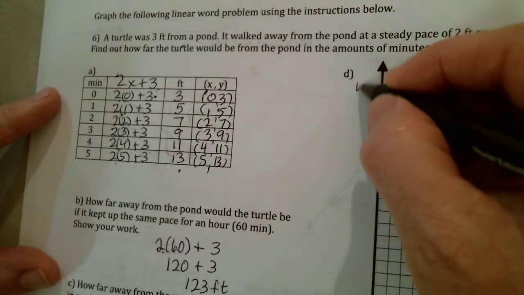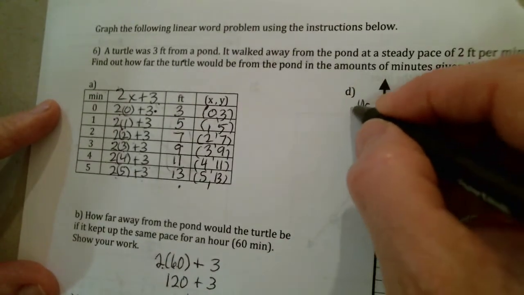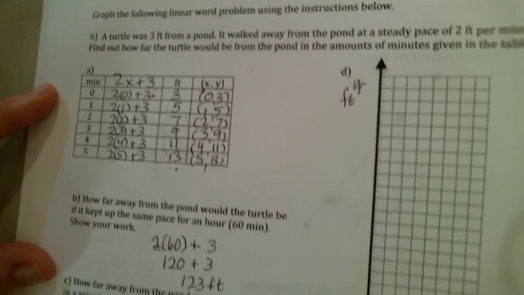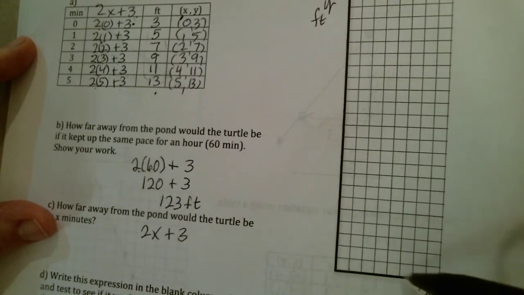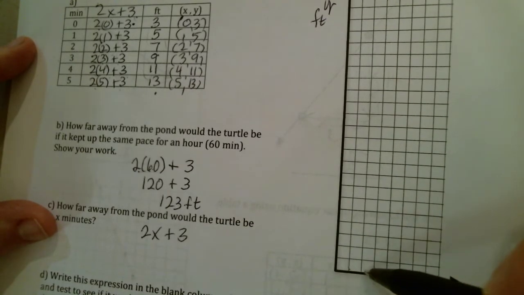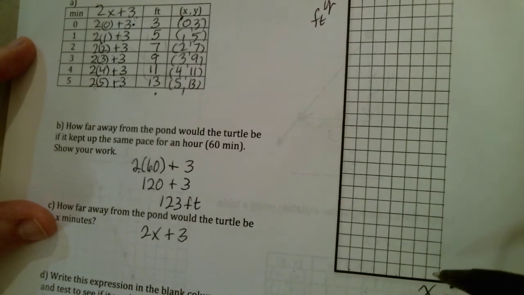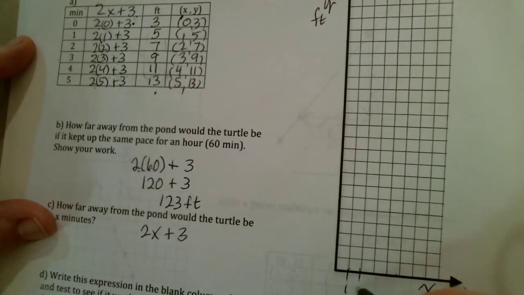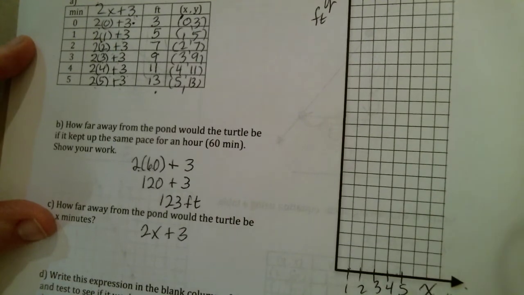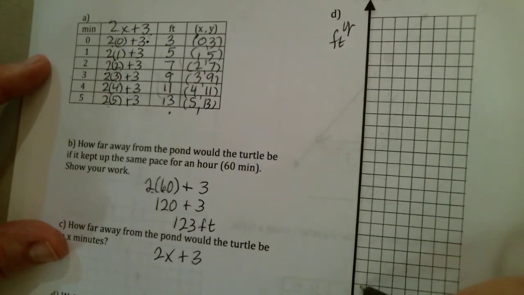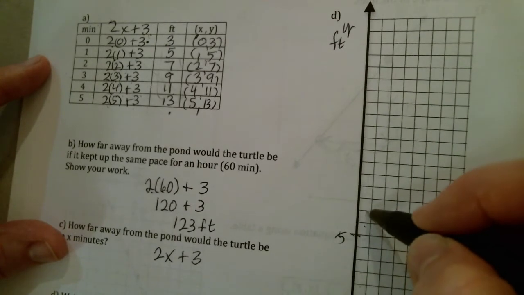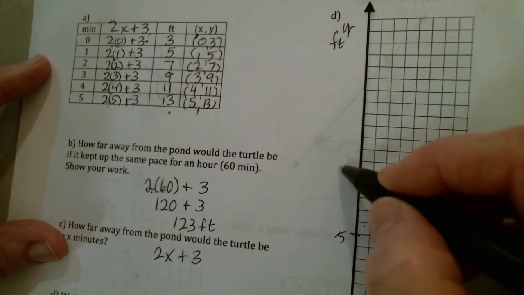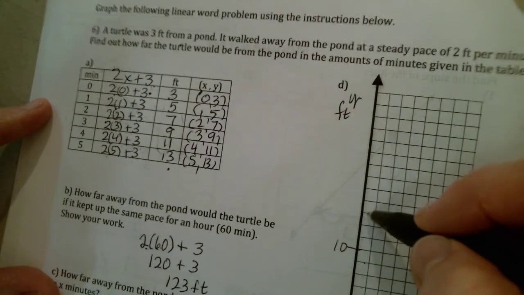And here's the y-axis, and that means feet. I think I can use the regular scale of this graph of each line indicating 1. So 1, 2, 3, 4, 5. And maybe I'll label every 5, so there'll be some type of an indicator of my scale.